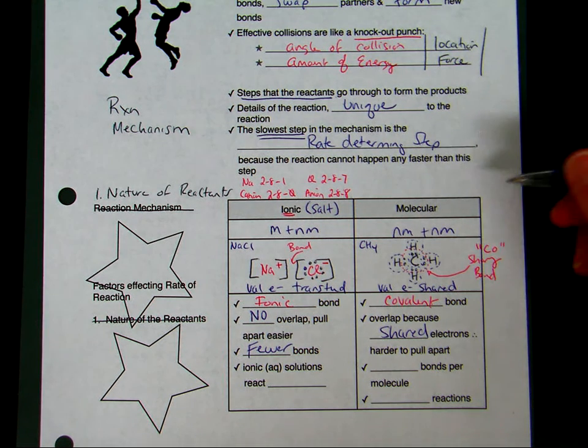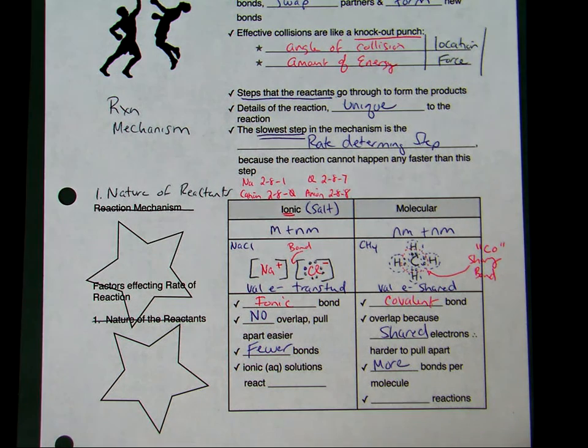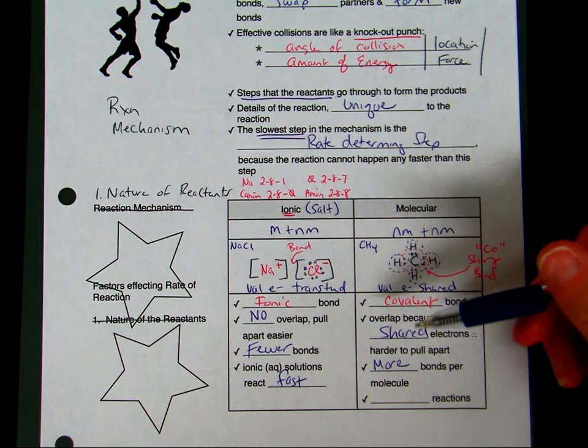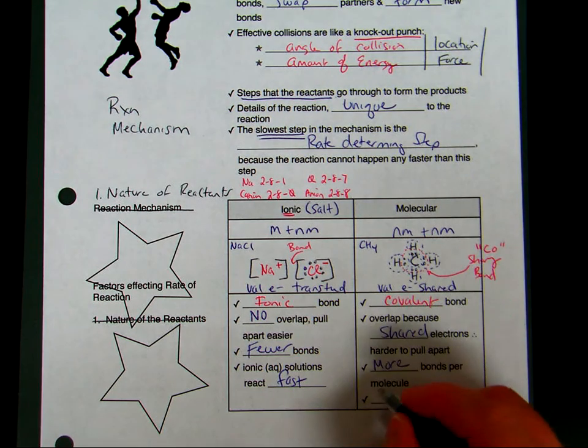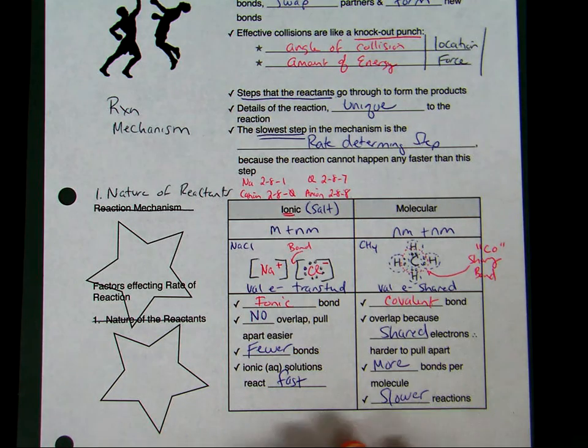And as a general rule, moleculars tend to have more bonds present per molecule. So take a look. Ionic solutions tend to react really fast, whereas overlapped molecules tend to participate in slower reactions.